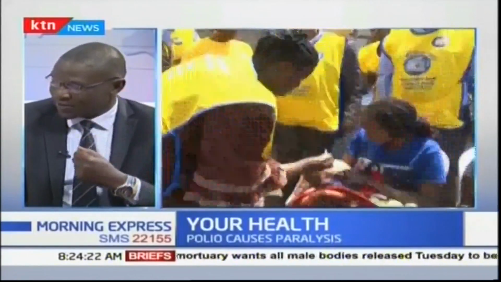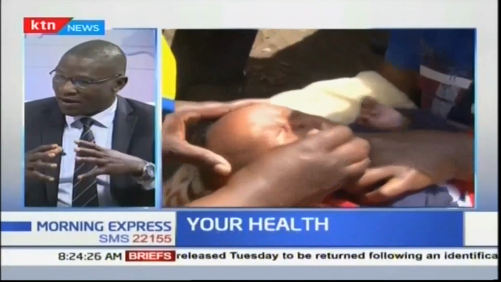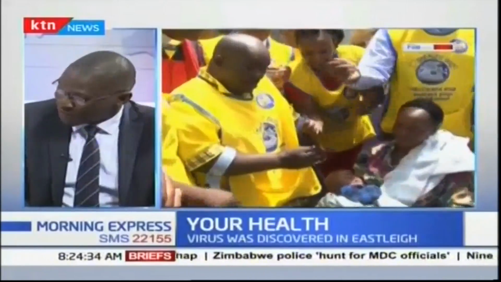Or you can immunize yourself: you can take the vaccine, and because the vaccine is made from altered viral particles, the body is able to recognize those and therefore develop immunity for the disease. The vaccine is inexpensive, it's available, it's easily administered. It's a better route.